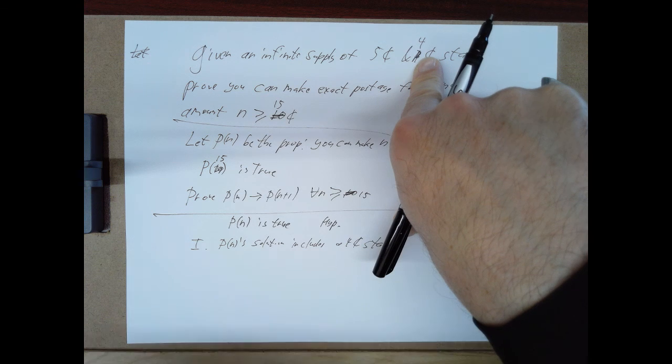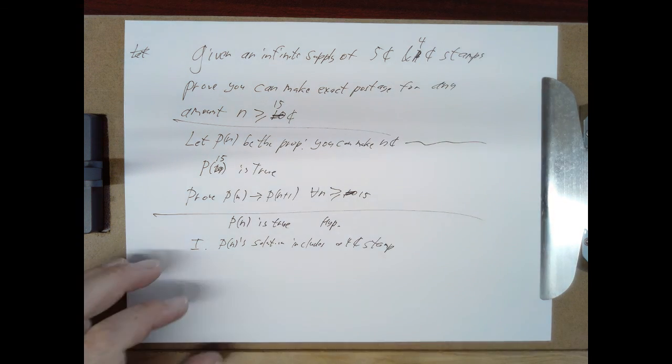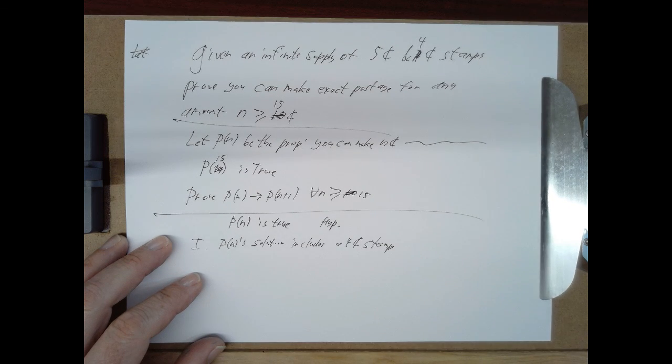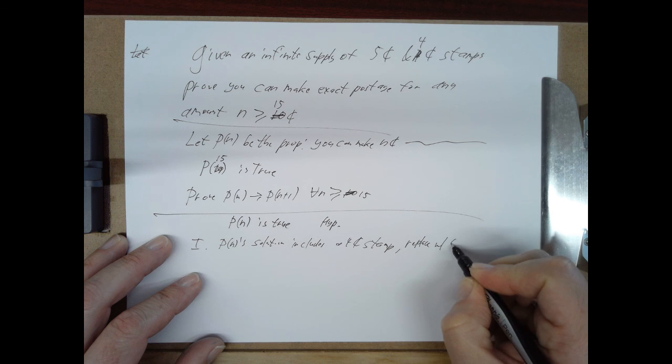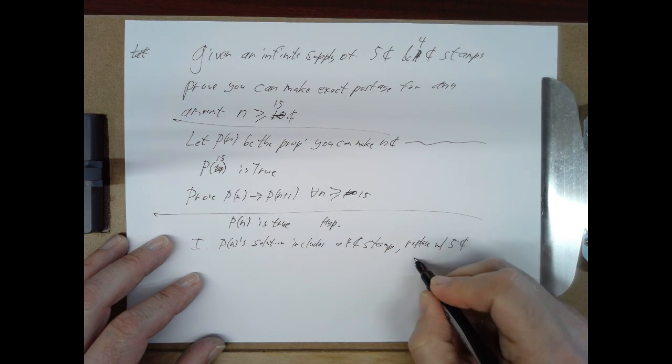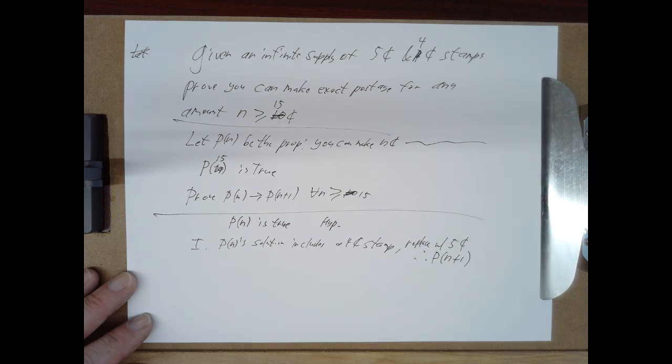You can just change one of those to a 5, now you got 21 cents. So if P of n's solution includes a 4-cent stamp, replace it with 5 cents. And now your postage is equal to n plus 1. So in that case, P of n plus 1 is true.